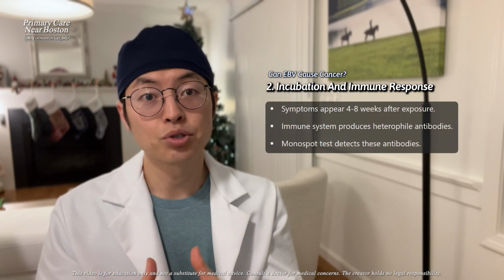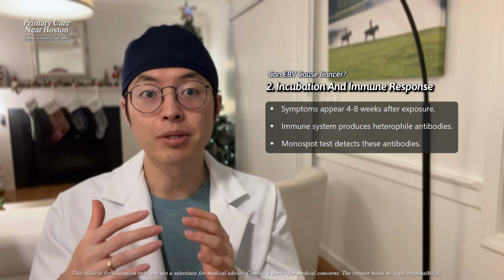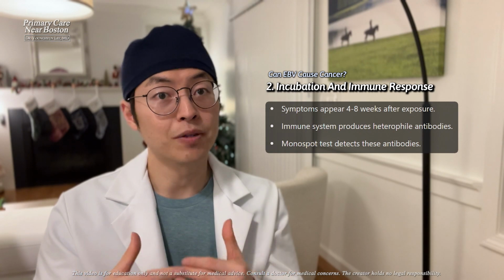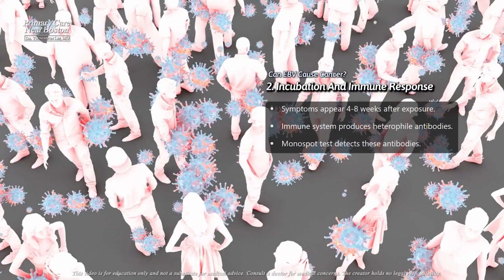After someone is exposed to EBV, there is an incubation period, meaning a delay before symptoms appear, which typically lasts between 4 to 8 weeks. During this time, the virus multiplies and establishes infection.